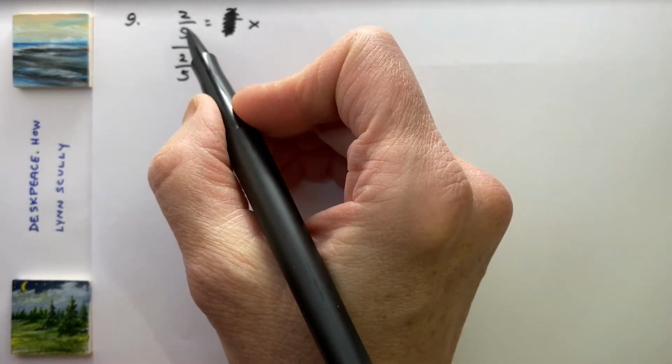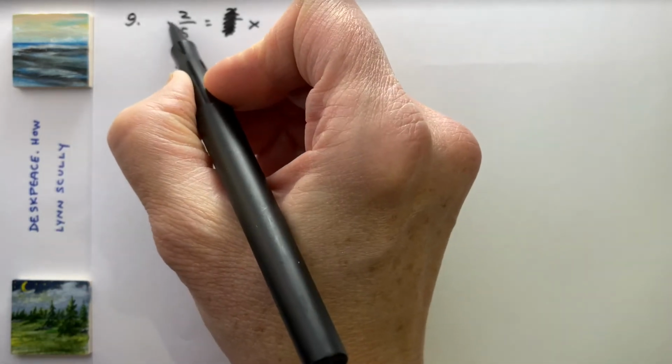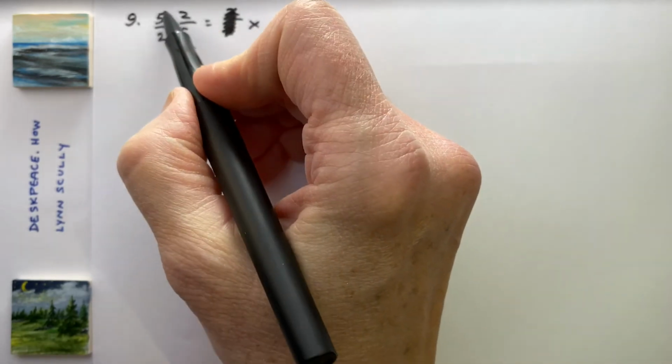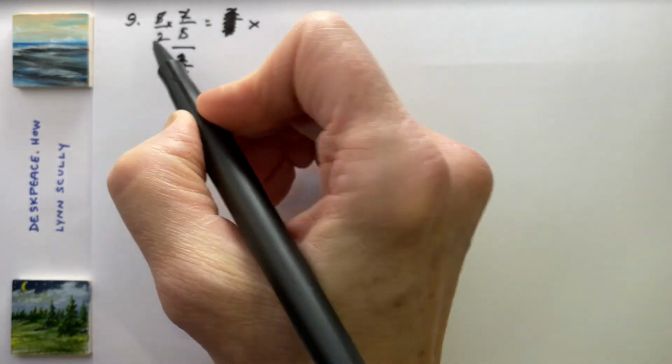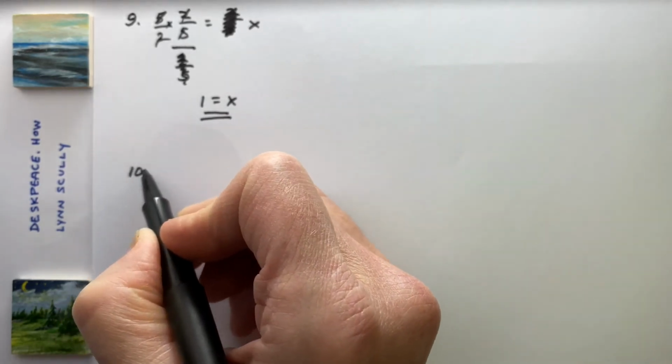Okay, I have a fraction over a fraction. To do this, I flip the bottom fraction over, put it at the top as multiply. Reduce: 5 over 5 is 1, 2 over 2 is 1. I get 1 equals x. Number 10.